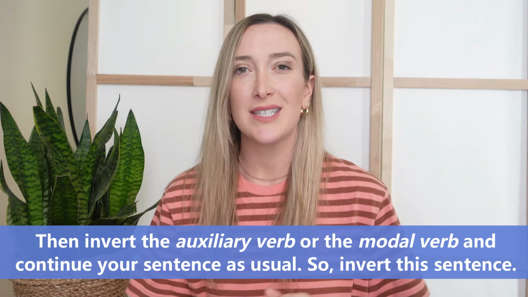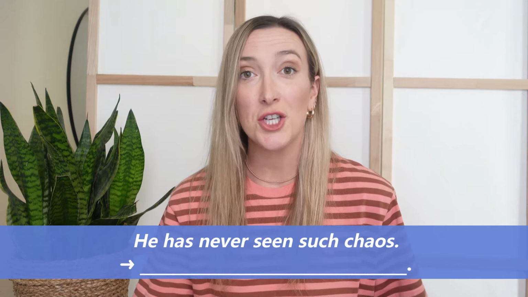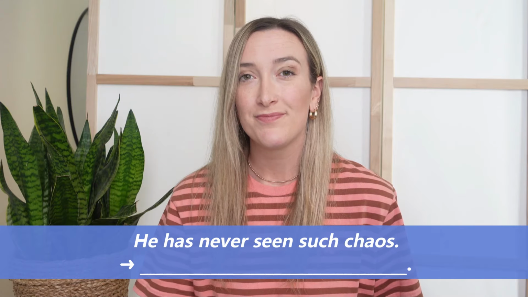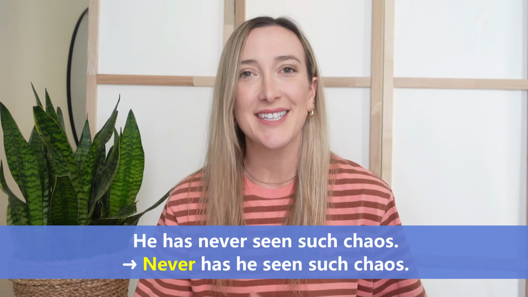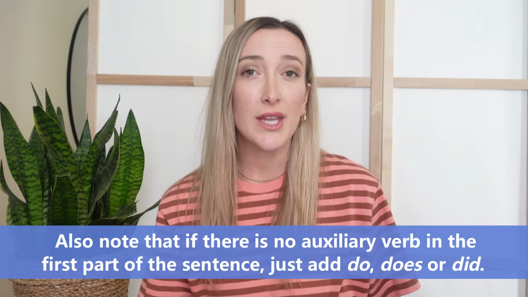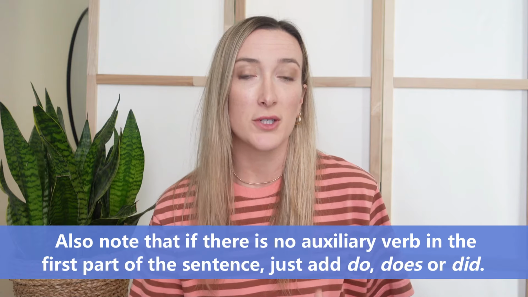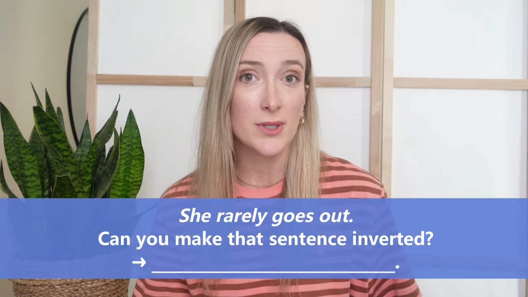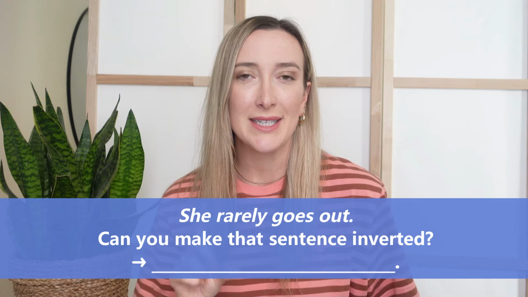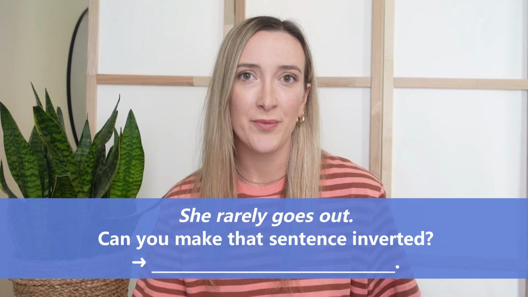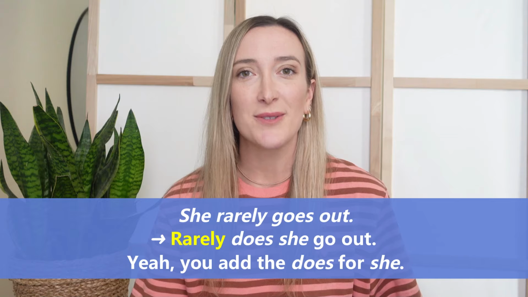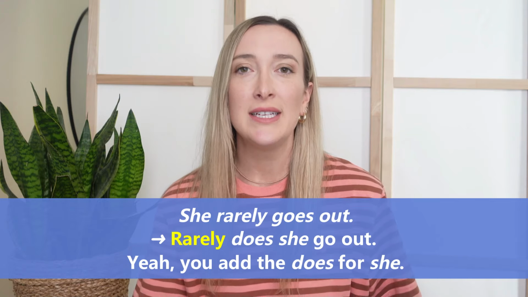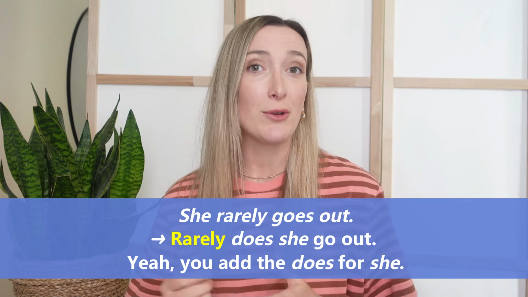So, invert this sentence. He has never seen such chaos. Never has he seen such chaos, exactly. Also note that if there is no auxiliary verb in the first part of the sentence, just add do, does, or did. She rarely goes out. Can you make that sentence inverted? Rarely does she go out. Yeah, you add the does for she. So, rarely does she go out.